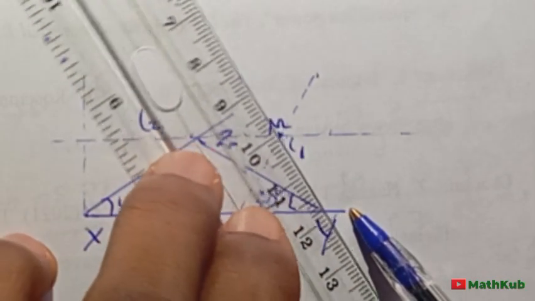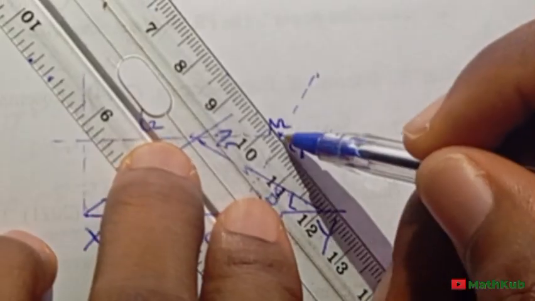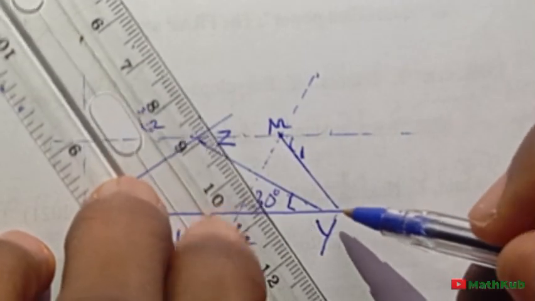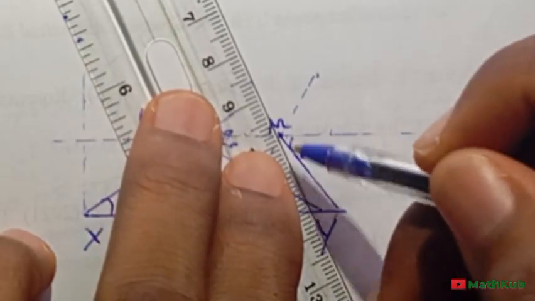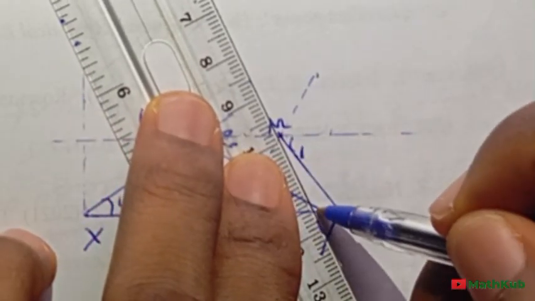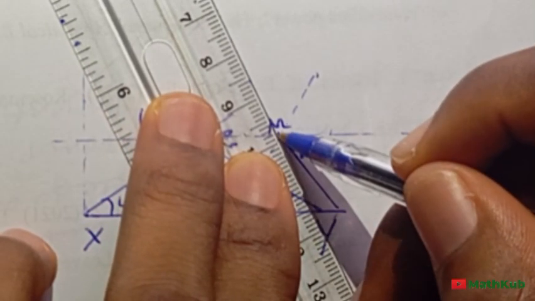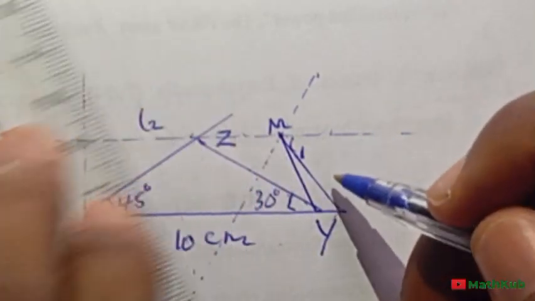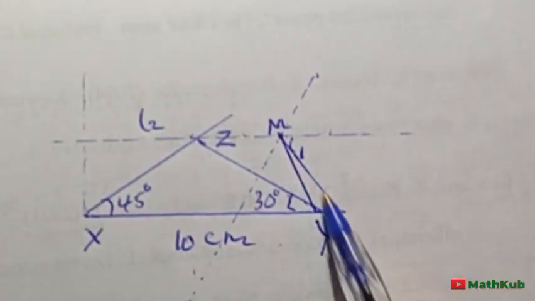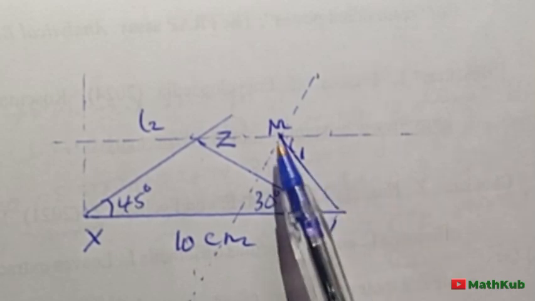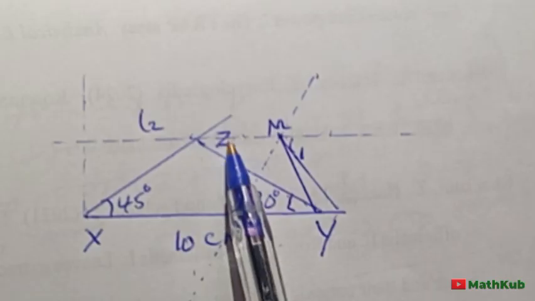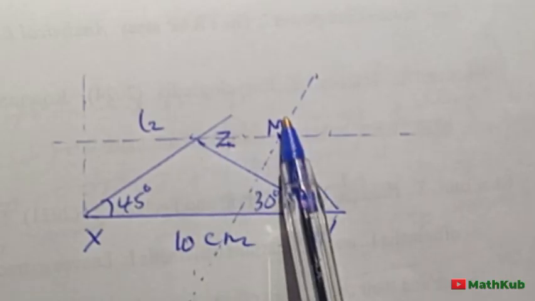Automatically we have to draw a line that joins M to Y. Sorry, I made a mistake, so here is the Y. You draw a line that joins M to Y. So this is the angle that we are going to measure, angle ZMY.